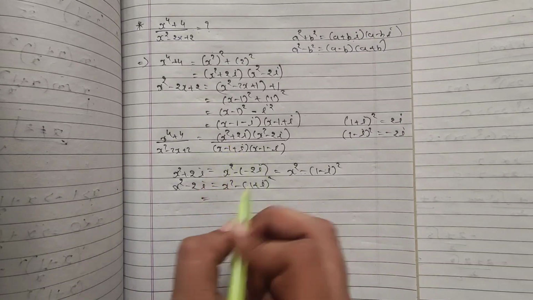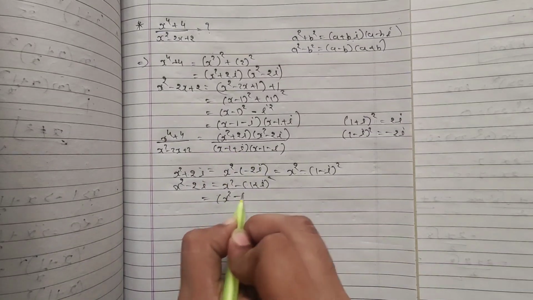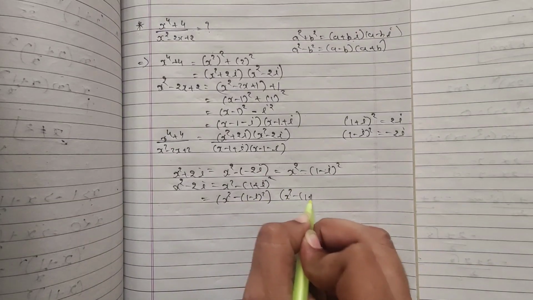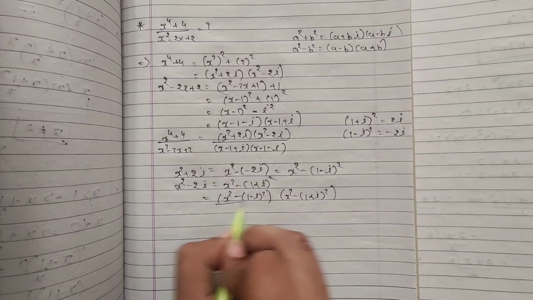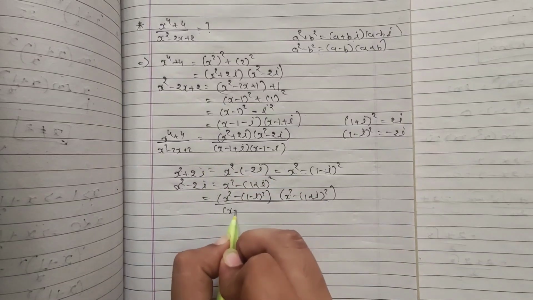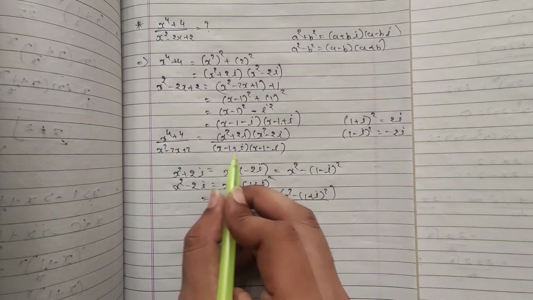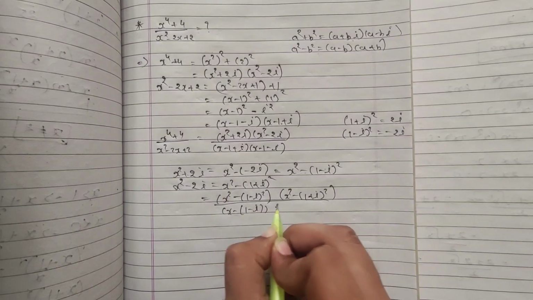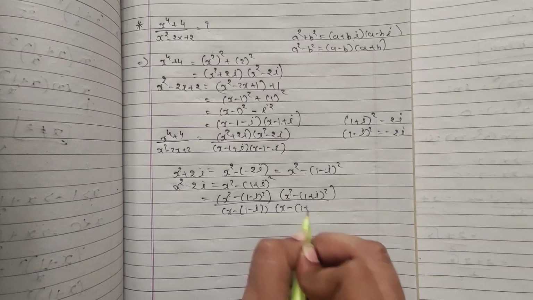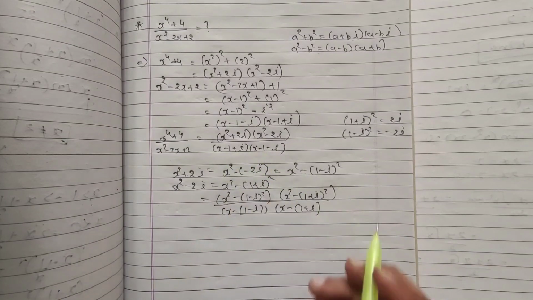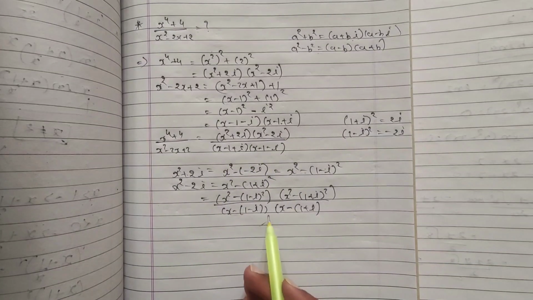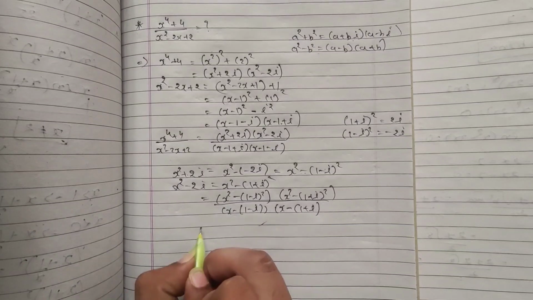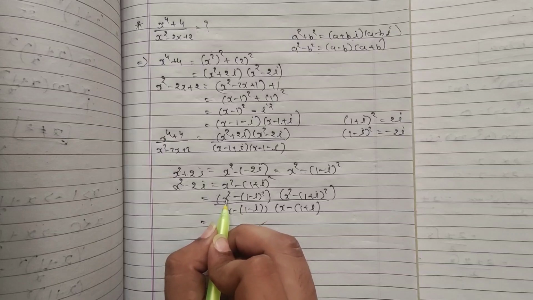So I will put both of these into this equation. Instead of x square plus 2 iota, I will write x square minus 1 minus iota square, and here x square minus 1 plus iota square divided by this term, which will be as it is. If I take minus common from this equation, then x minus 1 minus iota and here x minus 1 plus iota. I have taken minus common from both of these because it will become much simpler in upcoming steps. So again I will factor this, because it is in the form of a square minus b square.